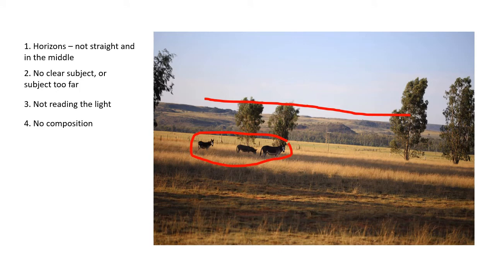And then there's no composition. So like I said, there's this line which kind of intersects between the donkey and the tree, which doesn't help to pull the subject away from the background. It just kind of blends with the background rather.